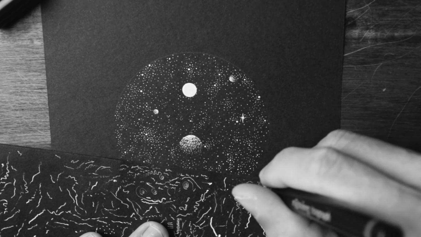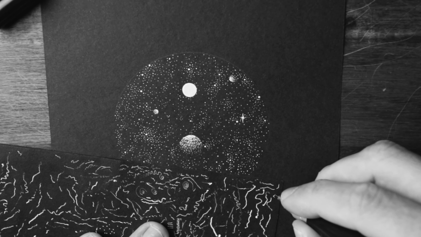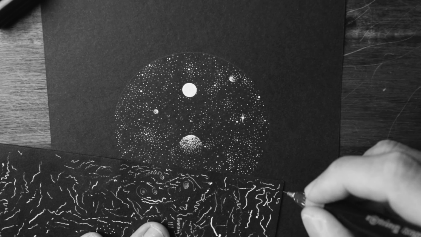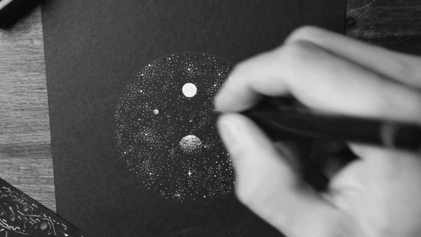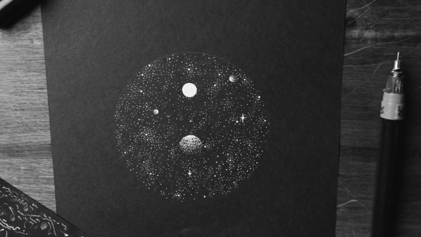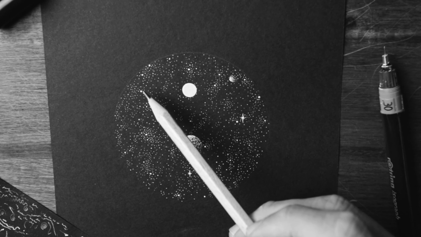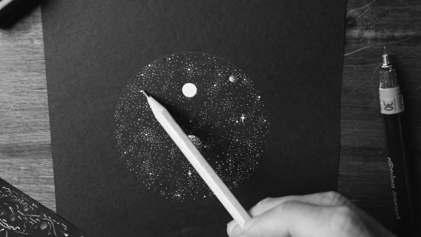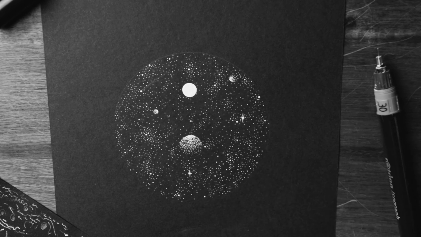I'm making it with dots because everything in this composition is made of dots. So if I would add a line, it wouldn't look as good as when I make dots. So you have to think about in which direction the shooting star flies. Here in my example, I will let it fly to the left, like so.